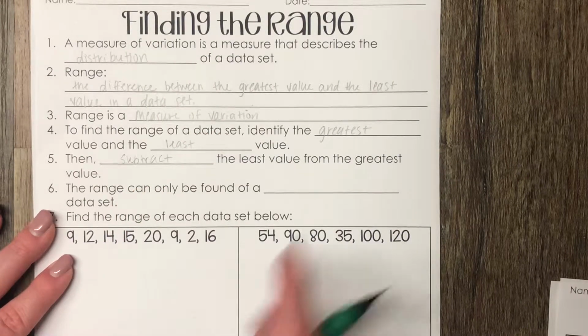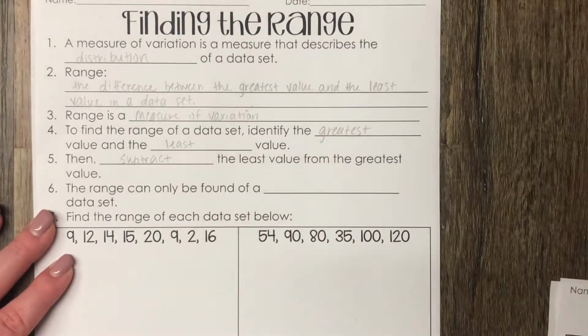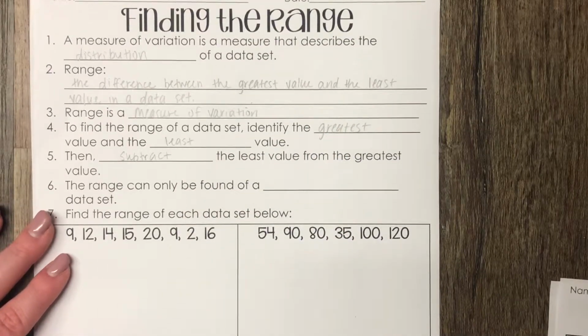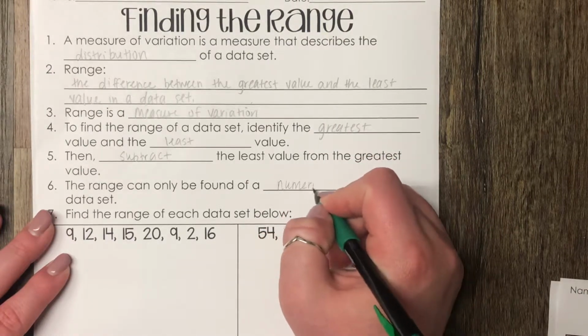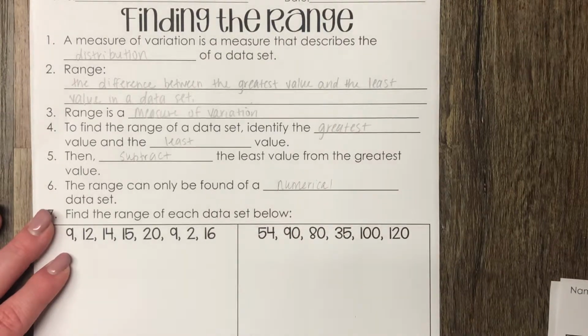So all you do is take big minus the small. Okay? Number 6 says, the range can only be found of a numerical data set, which should make sense because we can't subtract blue from green, but we can subtract 54 from 90.